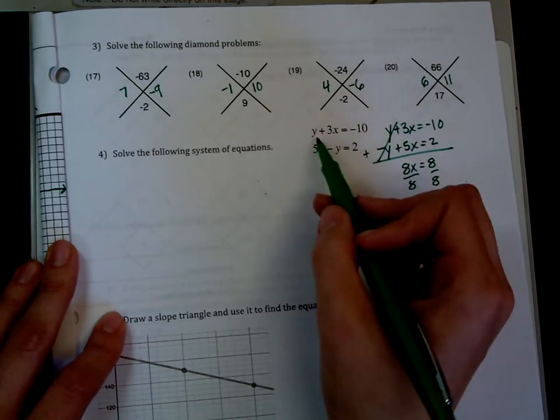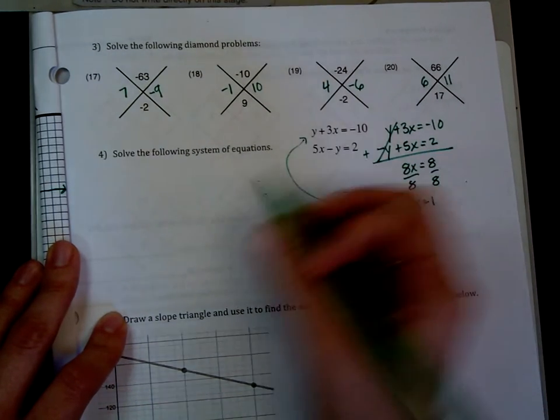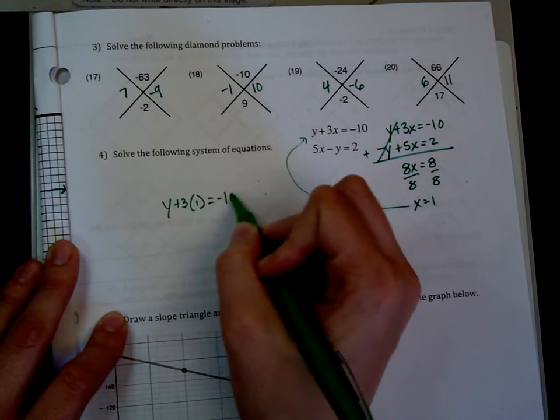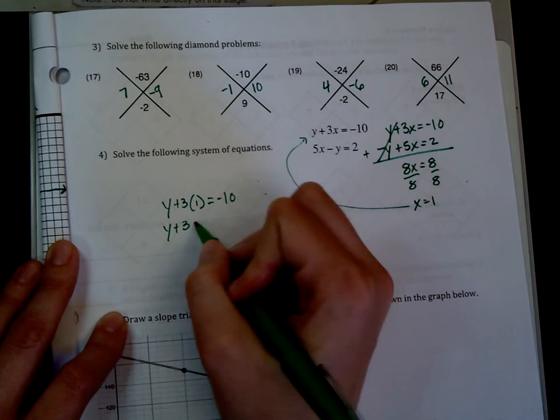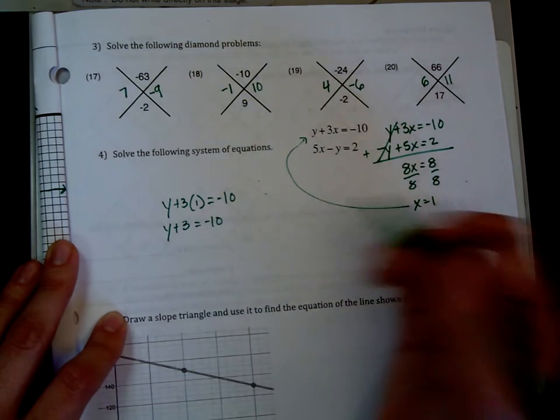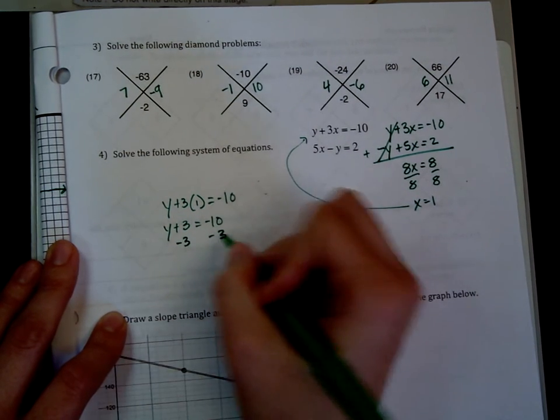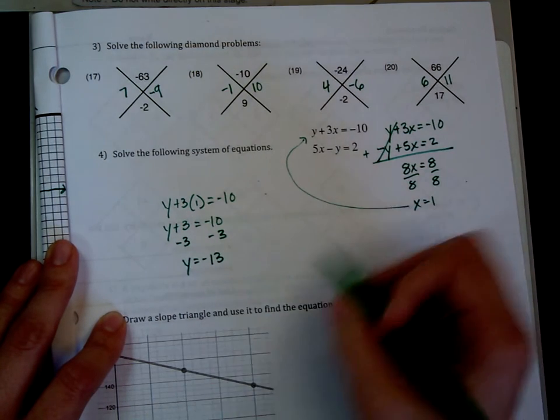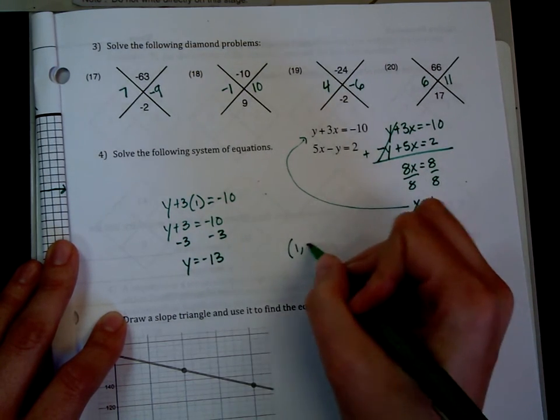So we'll plug that back in here, and we get y plus 3 times 1 equals negative 10. Y plus 3 equals negative 10. So then we subtract 3 from both sides, and we get y equals negative 13. So the solution to the system is 1 comma negative 13.